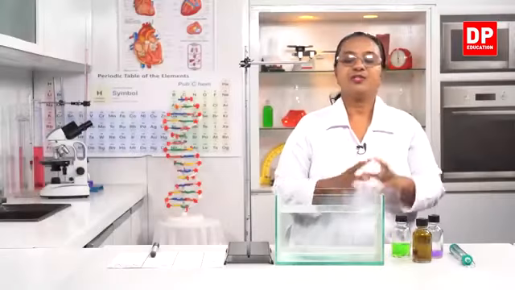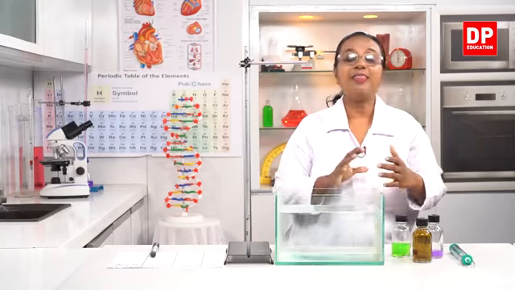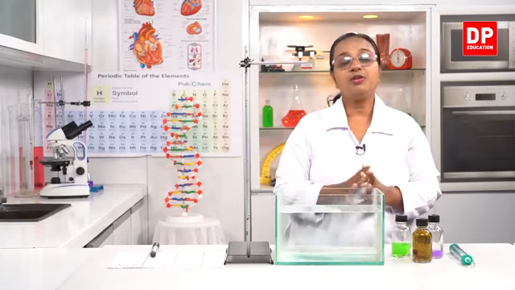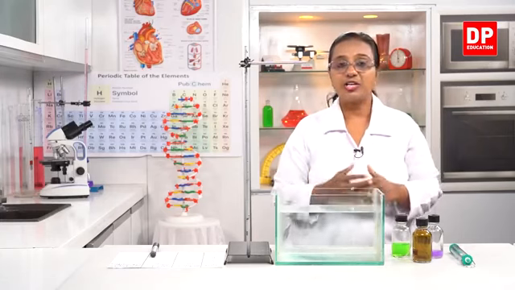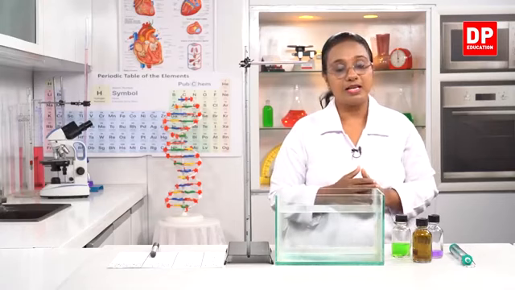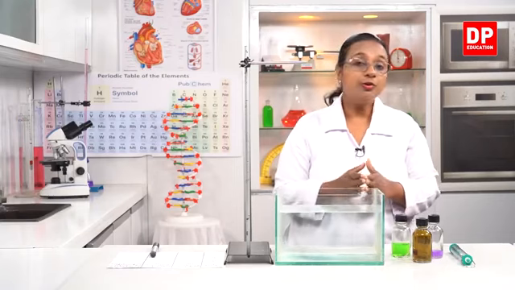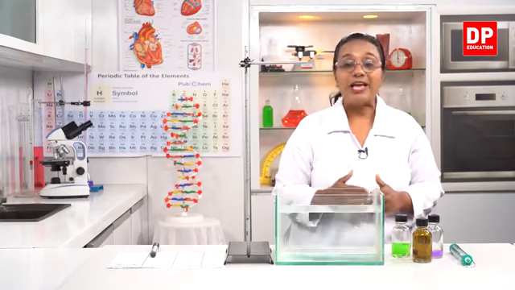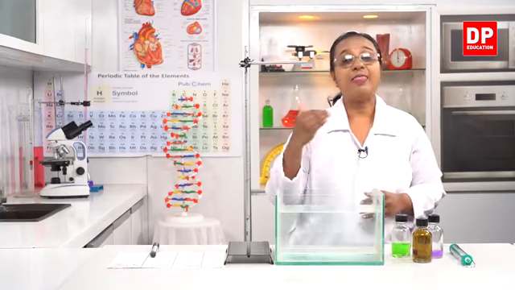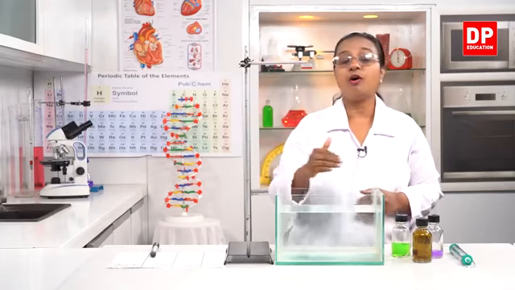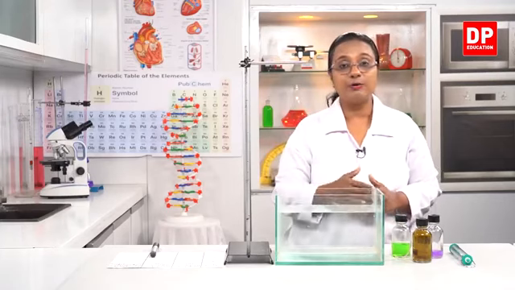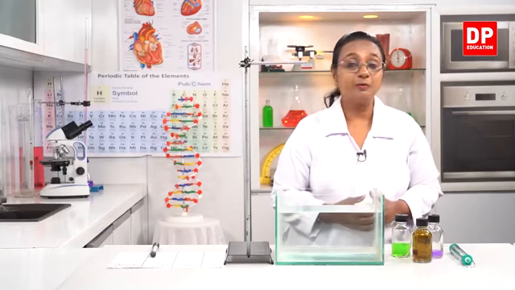Okay, students. From the previous activity and the Archimedes principle, you all know that when an object is partially or completely immersed in a liquid, there is an upthrust exerted by the liquid. Due to the upthrust, there is a weight loss that is observed, and the weight that is observed when the object is immersed in a liquid is called the apparent weight.